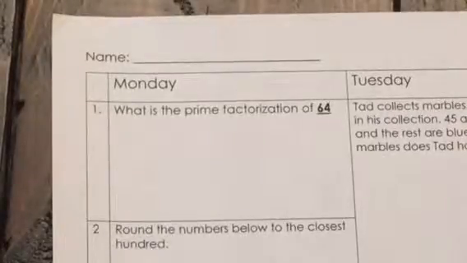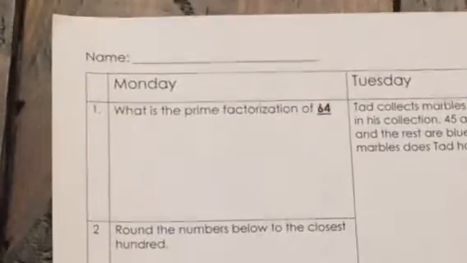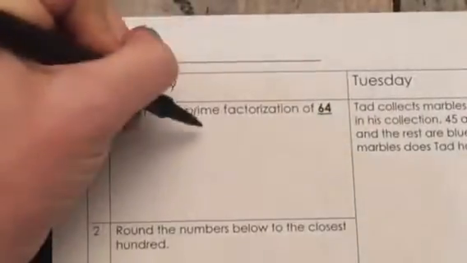Okay, so this is homework for week 3, Monday night. The first question is asking us, what is the prime factorization of 64?